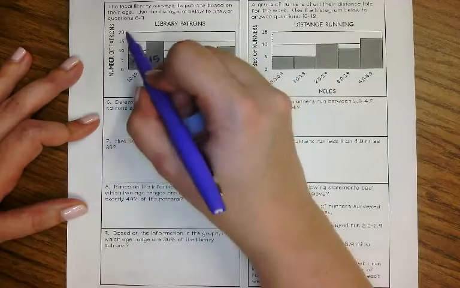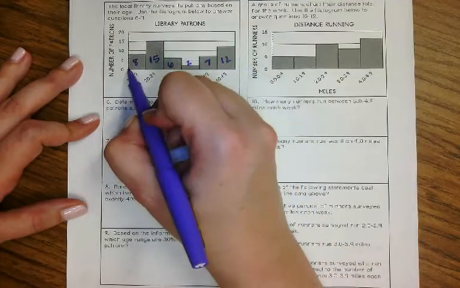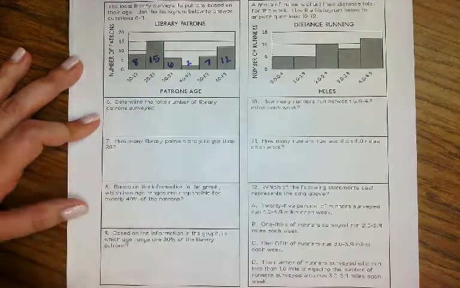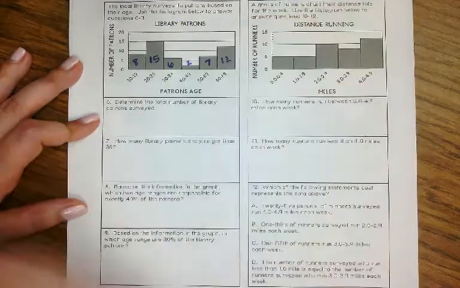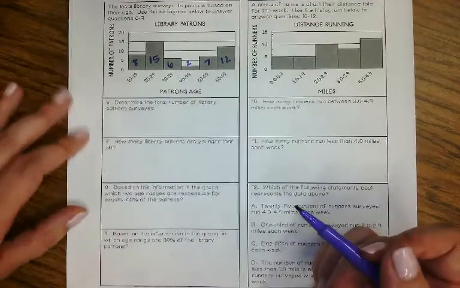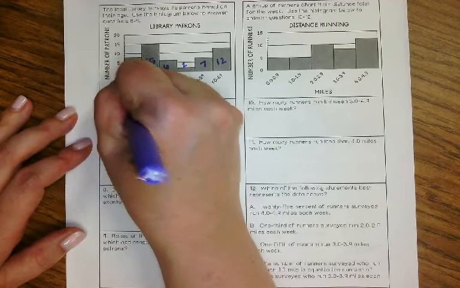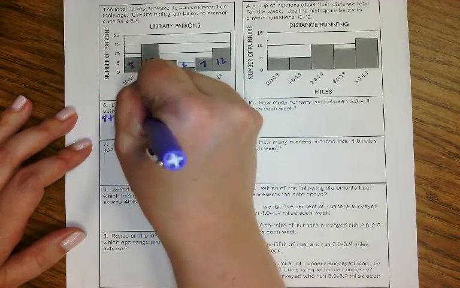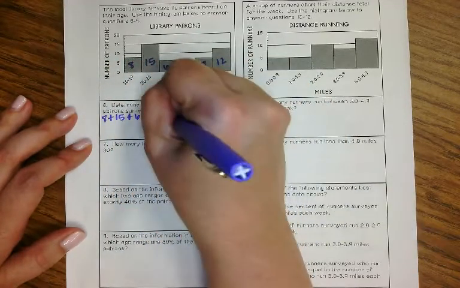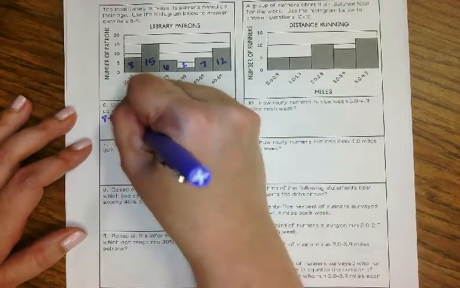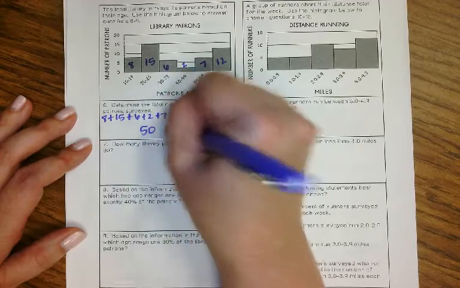And again, I'm getting that information here from the y-axis, and you can even count the tick marks. And that's how I found 8. This one was shaded up to 15, and so on. And if we add those together, we can see that a total of 50 patrons participated in this survey.